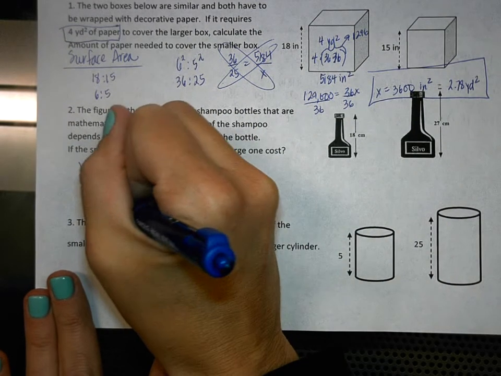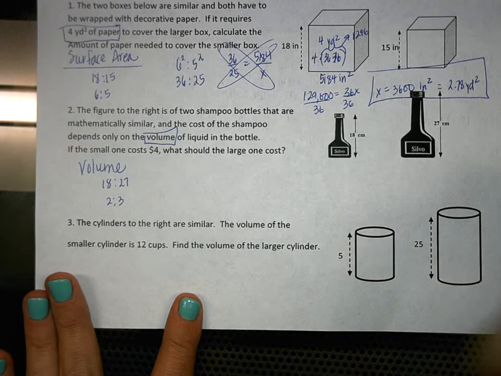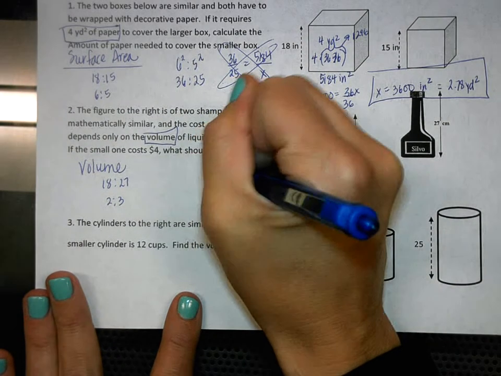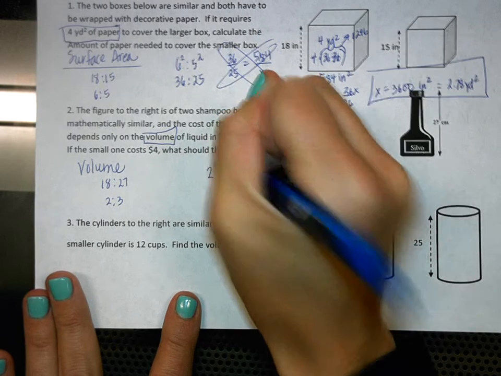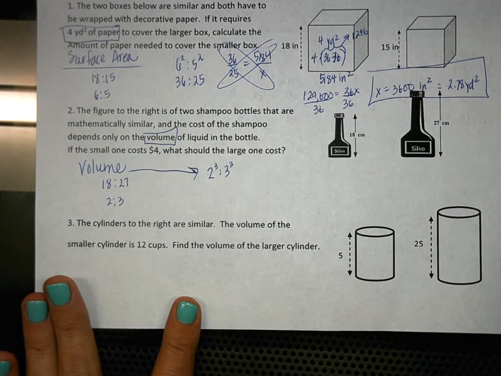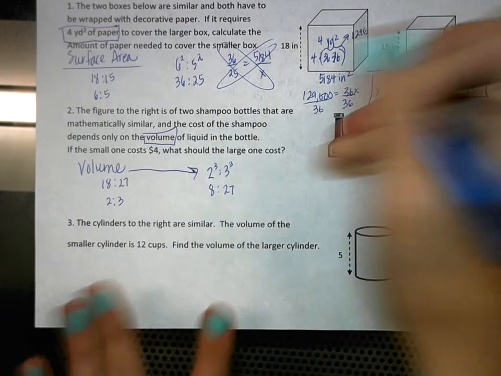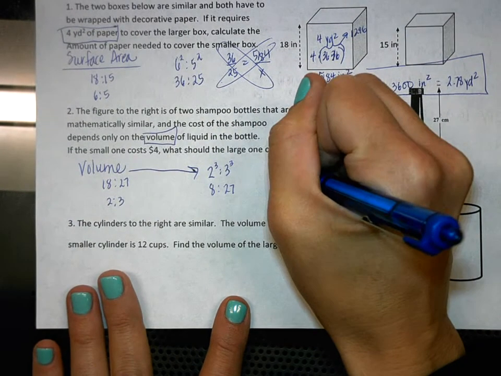Thank you, 2 to 3. So when I'm finding my ratio of this, I'm gonna go 2 cubed to 3 cubed, because we are dealing with volume. And 2 cubed is 8, and 3 cubed is 27. So my ratio of small over big is 8 over 27.